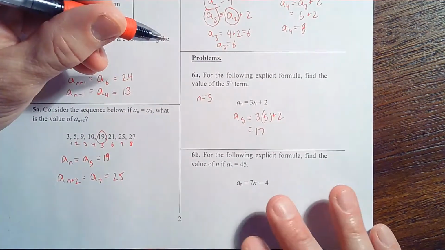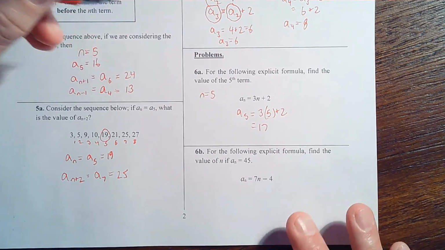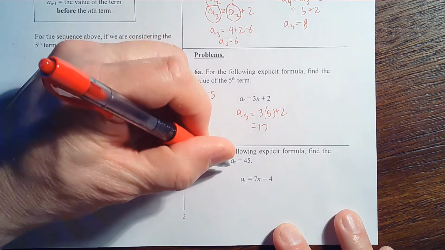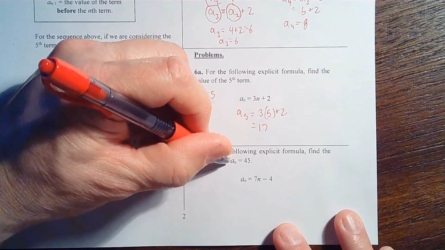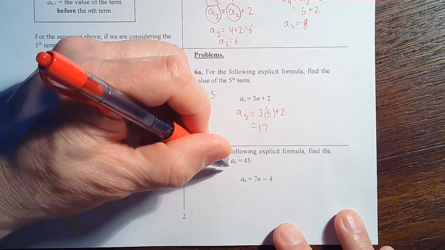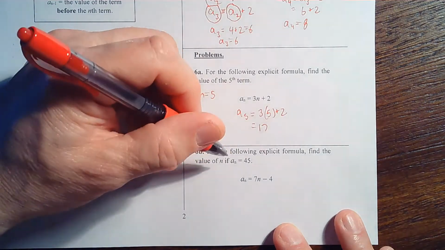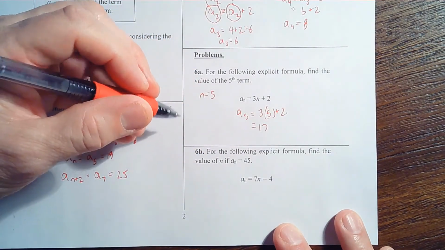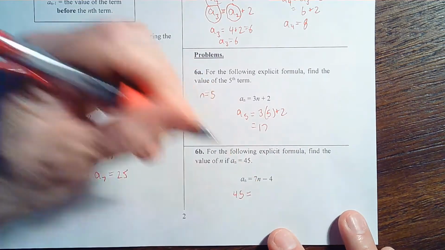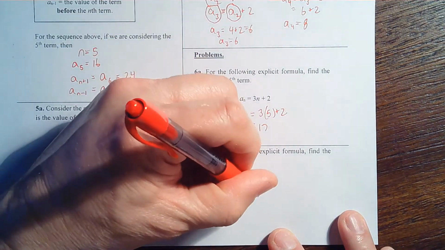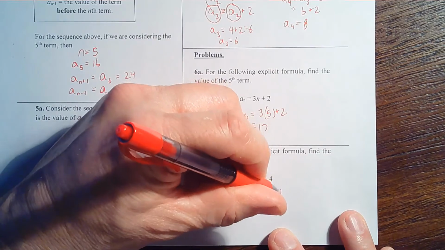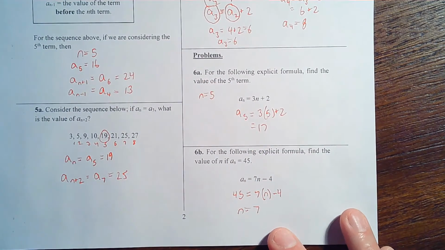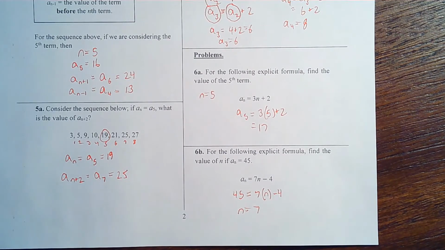In 6B, for the following explicit formula, find the value of n if a sub n is 45. What does this mean, a sub n is 45? It means there's a certain term in the sequence with the value 45, but we don't know what the term number is. So we need to find the term number. Well, a sub n is 45, so just substitute in for a sub n, and that equals 7n minus 4, and we get n equals 7 when you solve that. So the seventh term is 45.